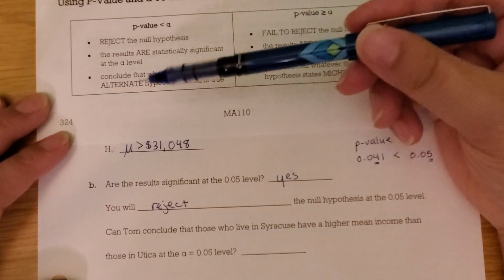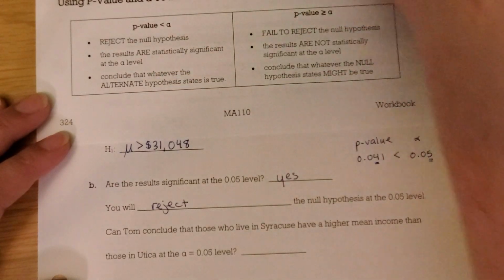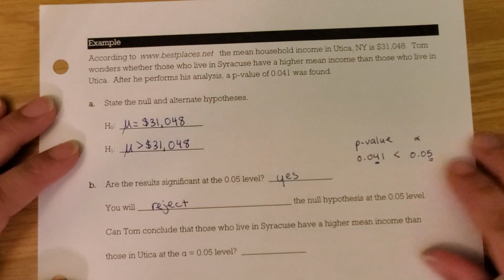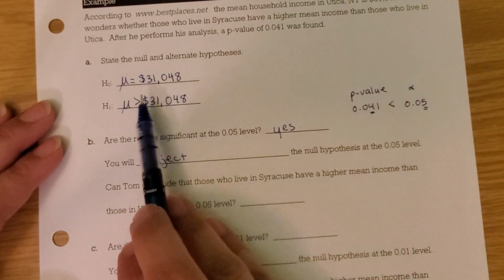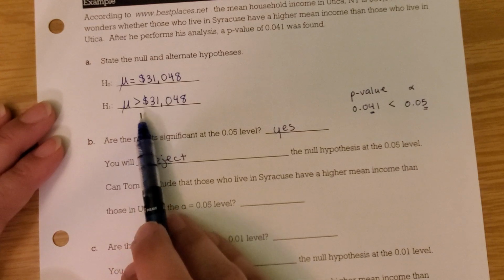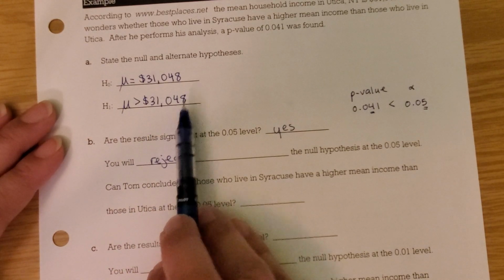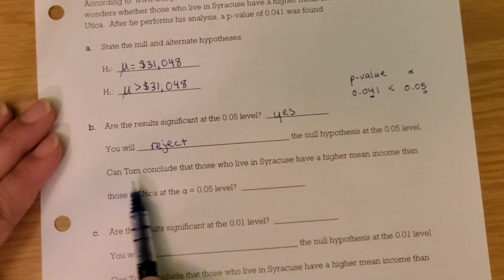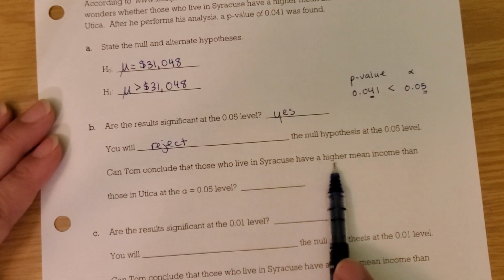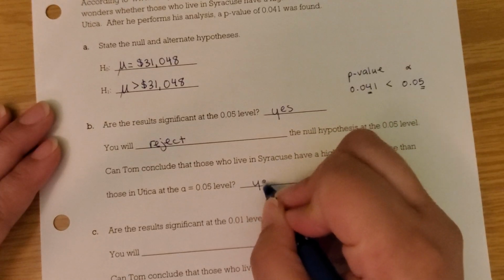And we can conclude whatever the alternate hypothesis said was true. So in this problem, our alternate hypothesis was that the Syracuse mean income is more than the Utica income of $31,048. So it says, can Tom conclude that those who live in Syracuse have a higher mean income than those in Utica? Yes, he can.